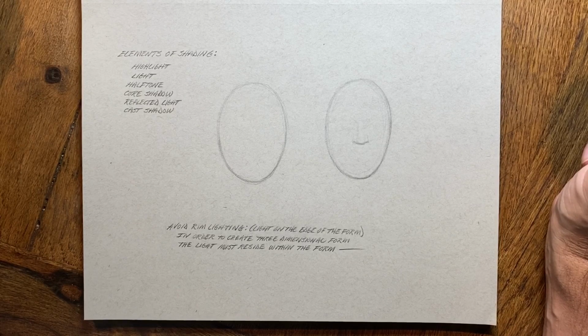So, we had organic shapes and we had geometric shapes. And then our ultimate goal, using line only, was to progress to creating form, three-dimensional form. And in our initial stages, we were talking about how can we do that using line only.